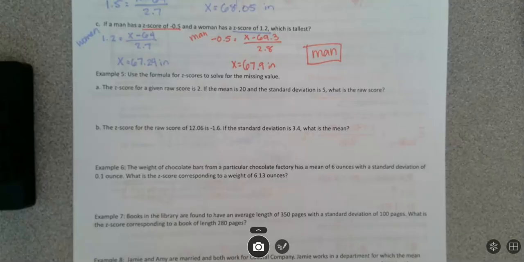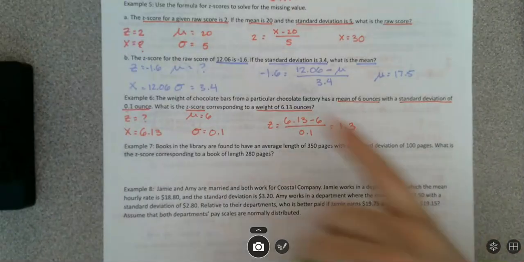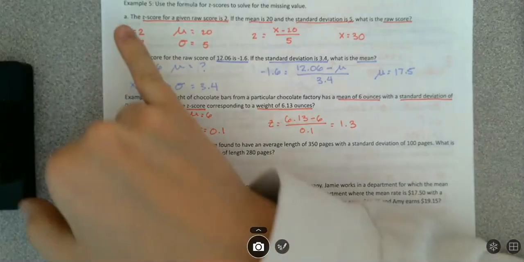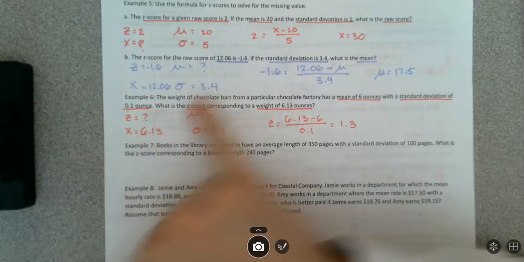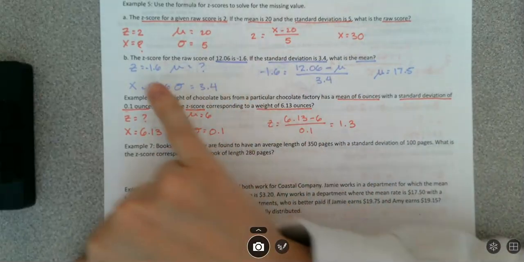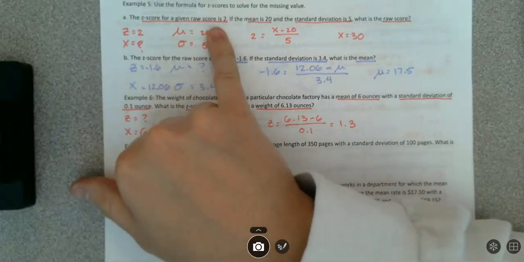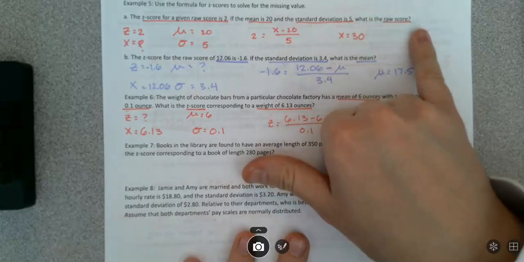So pause. So I just want to do a small check-in after example 6. So if you notice, I've been writing out all of the information that I know I have from the problem and then putting it into my formula. So again, we were given a raw score, given the mean and given the standard deviation, but we want the raw score.